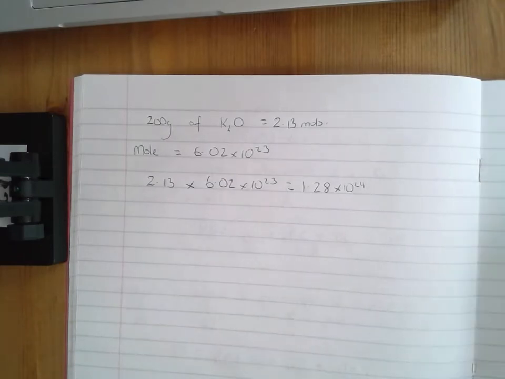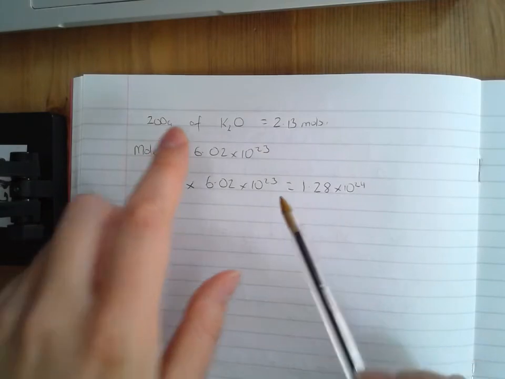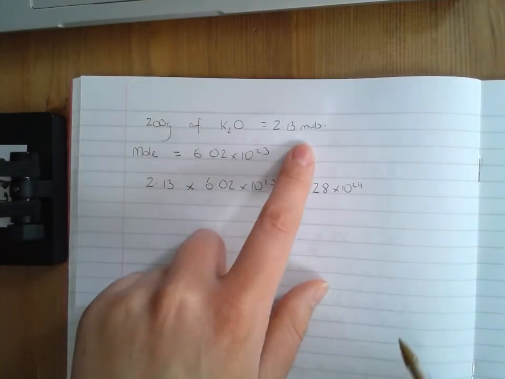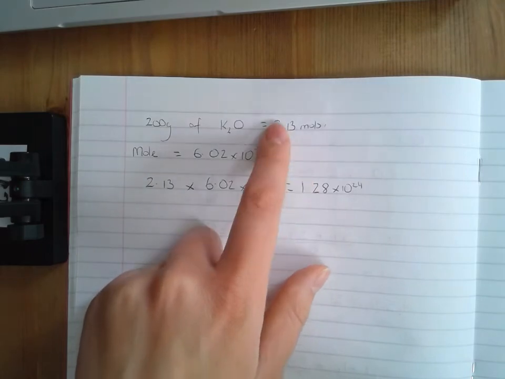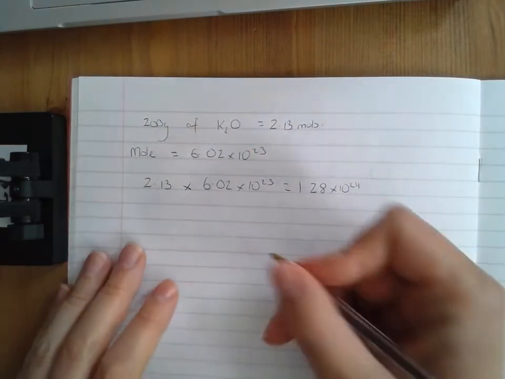What you're going to notice with these calculations is that it doesn't matter which chemical they're asking you about, the calculation isn't going to change. So I had 2.13 moles of potassium oxide.